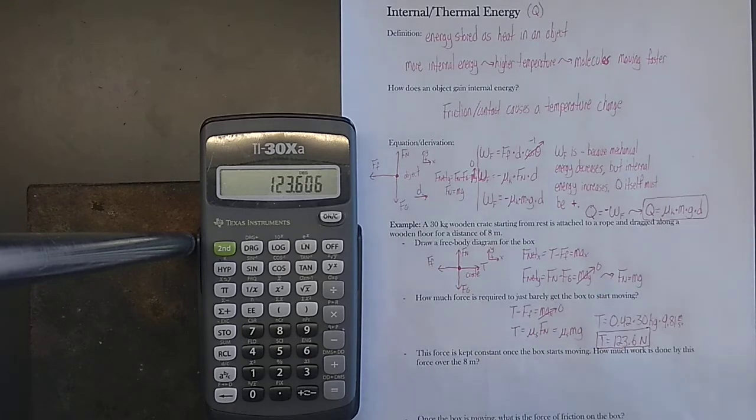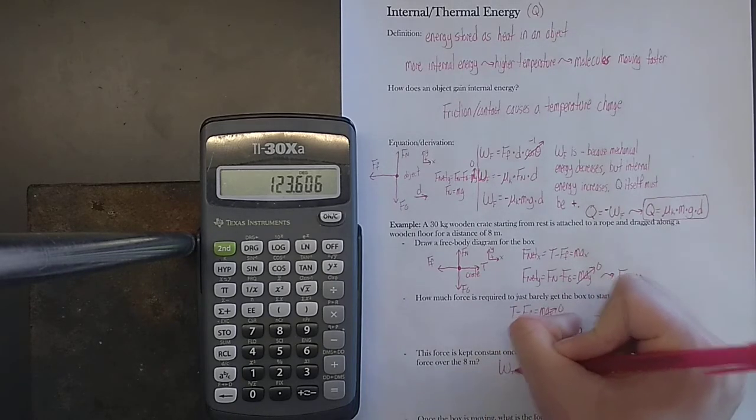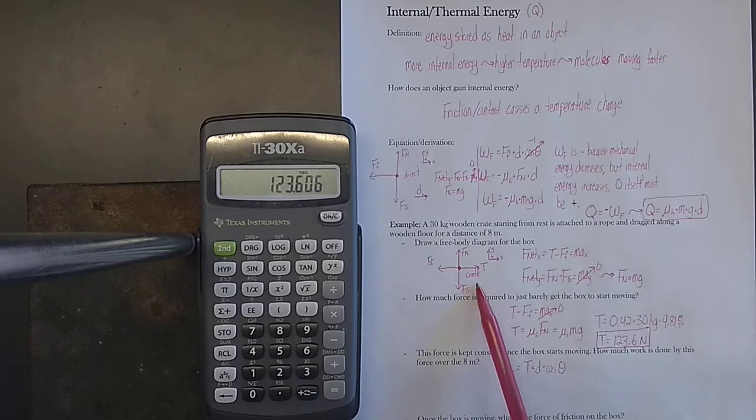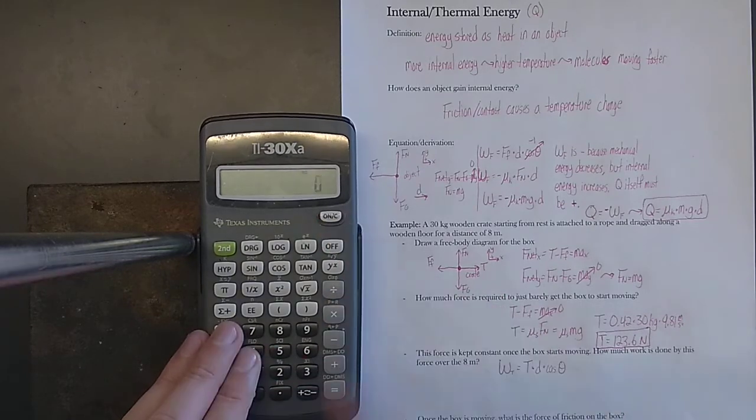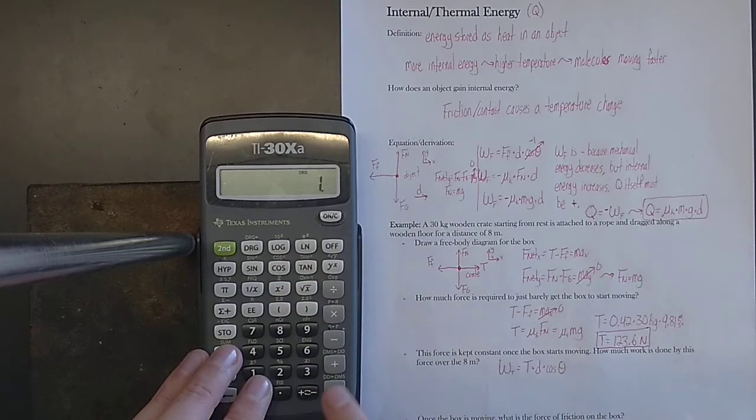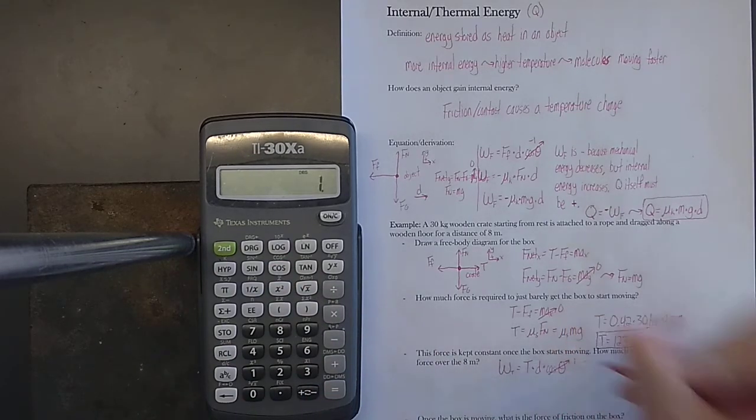Okay. This force is kept constant once the box starts moving. How much work is done by this force over the 8 meters? So we want to know how much work is done by tension over 8 meters. Work done by tension would be equal to tension times displacement times the cosine of theta. We didn't draw in what direction the displacement's in, but it's pretty obvious that if you're pulling it to the right, this object's going to move to the right. So tension and displacement are lined up. That's an angle difference of 0 degrees. They're in the same direction. And as we know, the cosine of 0 is 1. So this just cancels out.